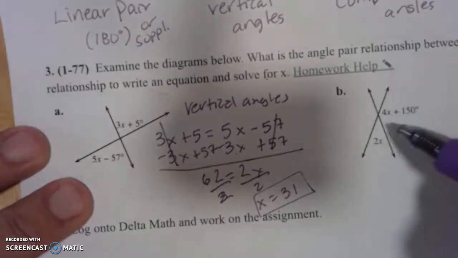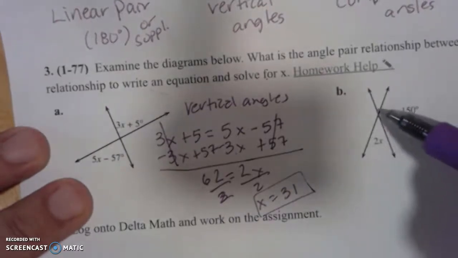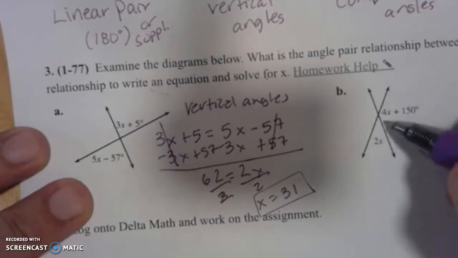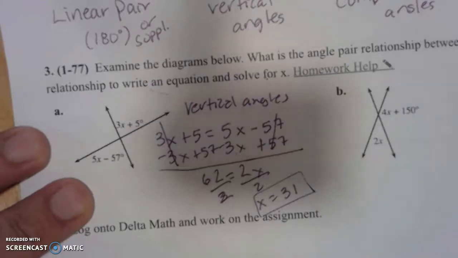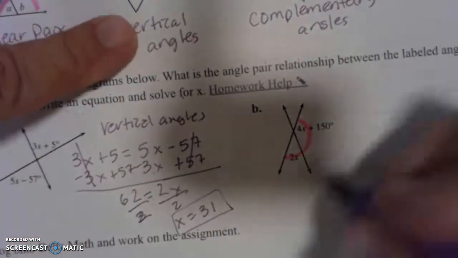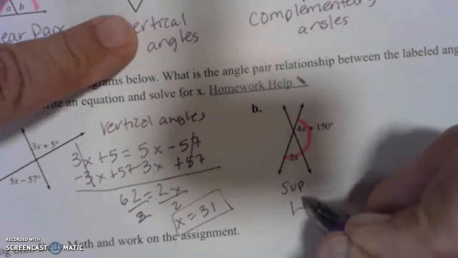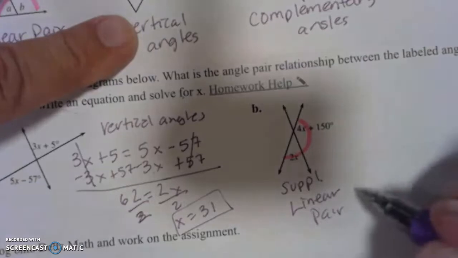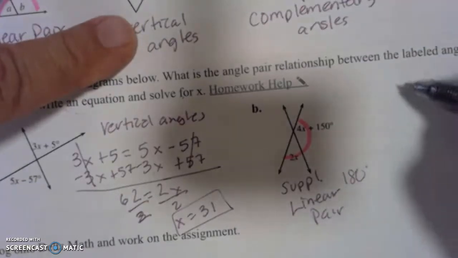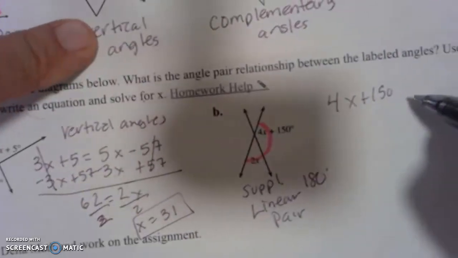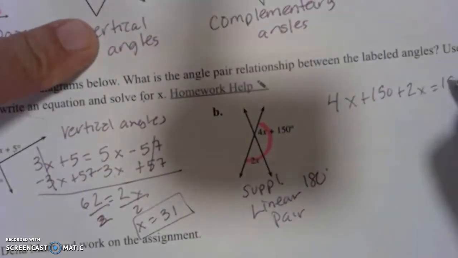And here, what is their relationship? Let's see. They don't make a V. They obviously don't look like they're congruent because this one's bigger and this one's smaller. But I notice, I hope you notice, they make the little rainbow. So that means that they're supplementary, or more specifically, they are a linear pair. And linear pair means they add up to 180. So we're going to say 4x plus 150 plus the 2x equals 180.